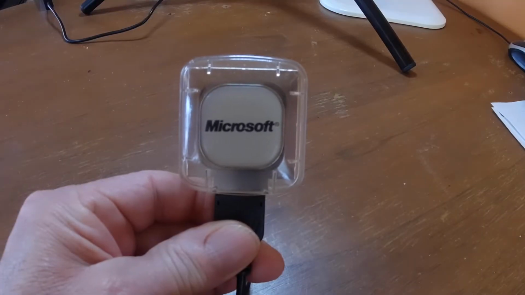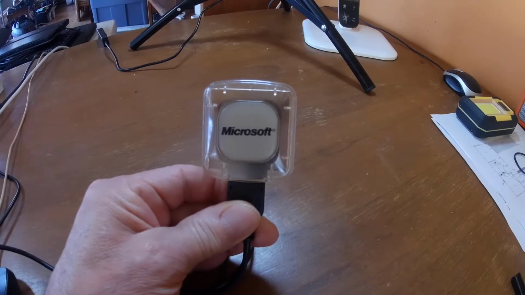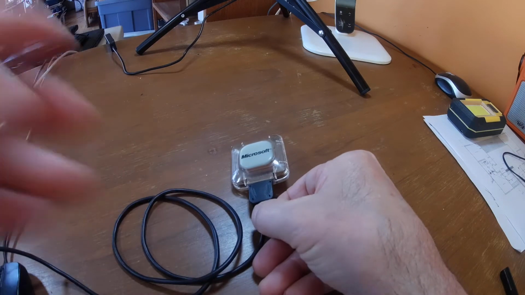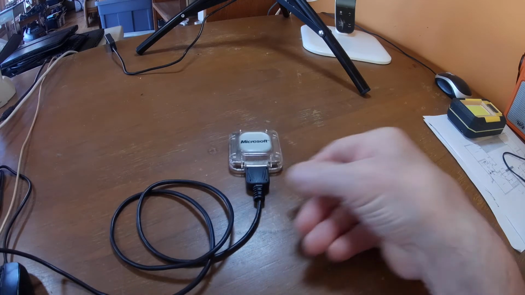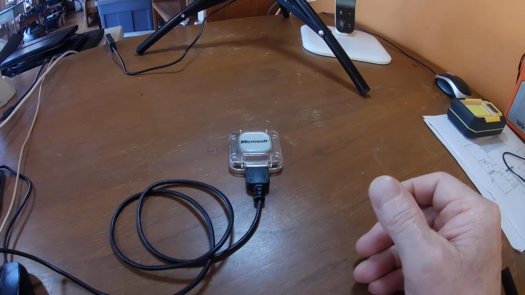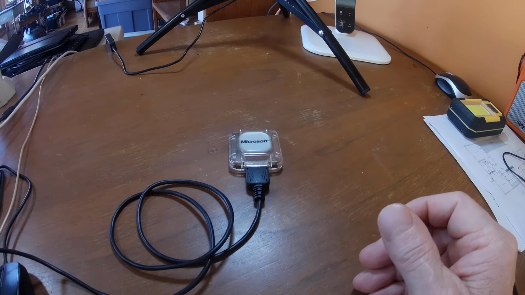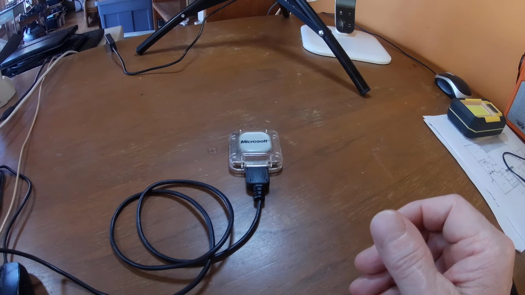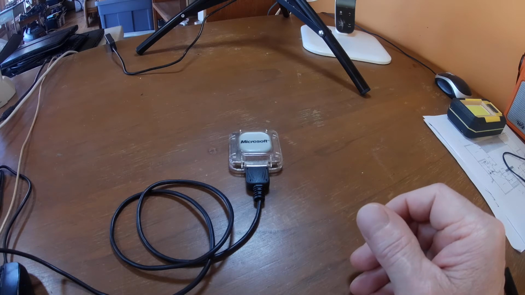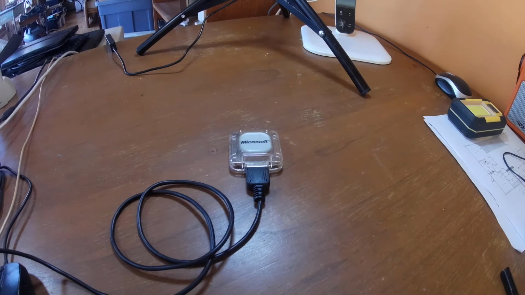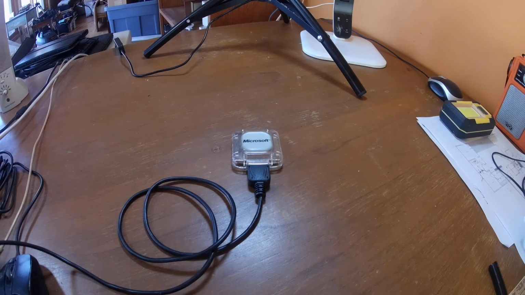It came pre-installed on the computer that I bought back then, and I got this extra. I believe it was the Street and Trips with a GPS locator. We can bring it back.